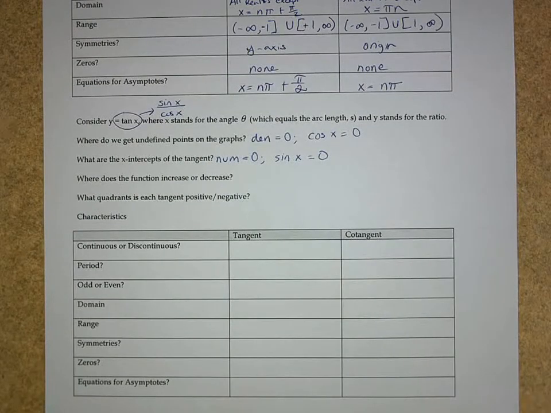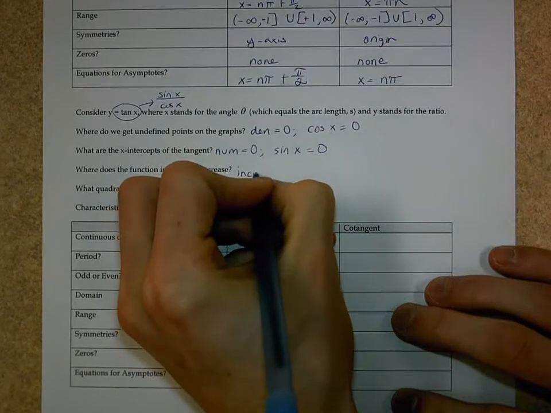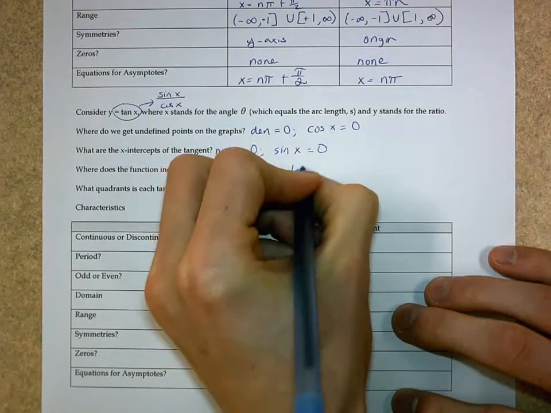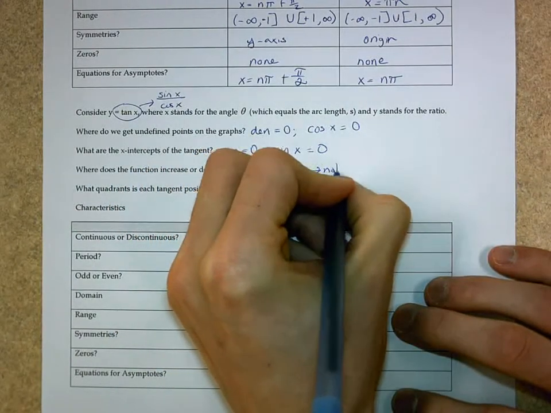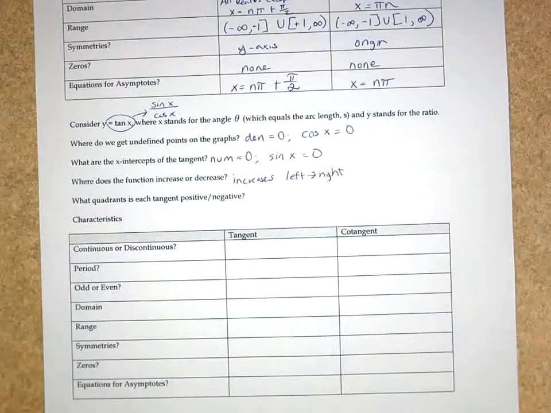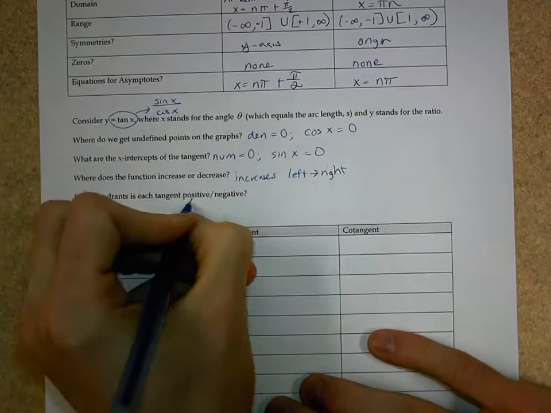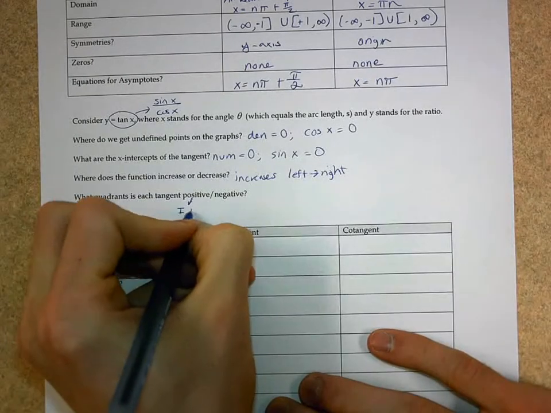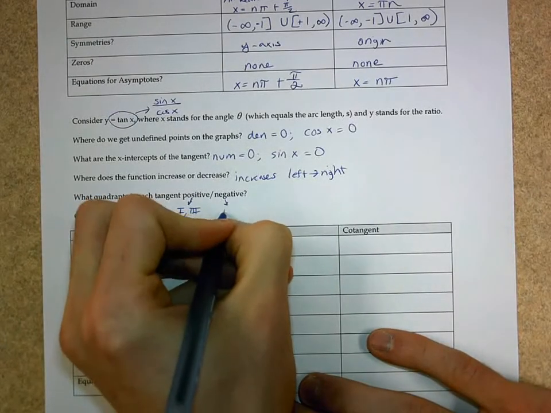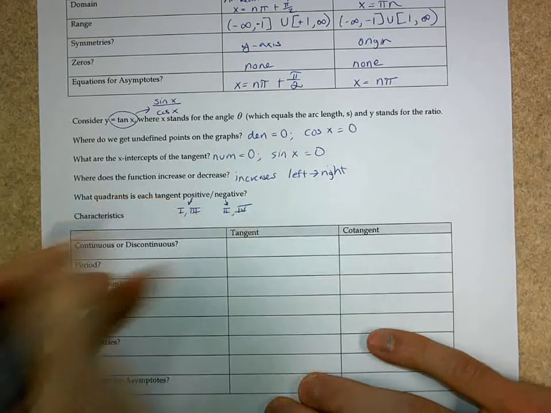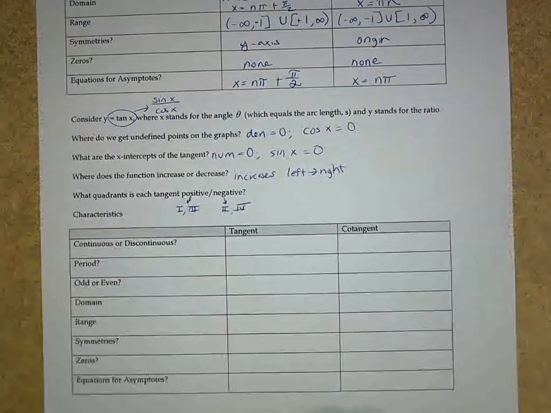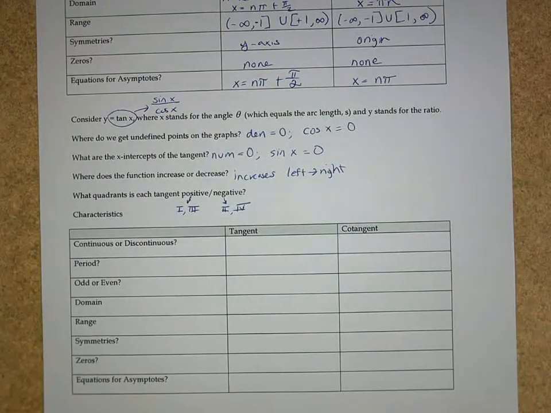Where does the function increase or decrease? This function increases as we go from left to right, and we'll see that on our graph in a moment. And what quadrant is tangent positive or negative? It's positive in 1 and 3, and negative in 2 and 4. And that comes from our All Students Take Calculus.